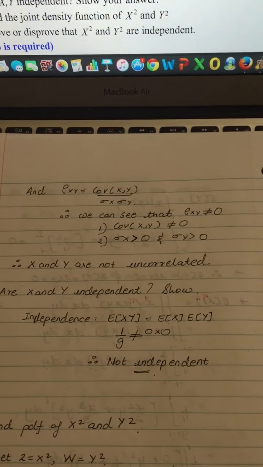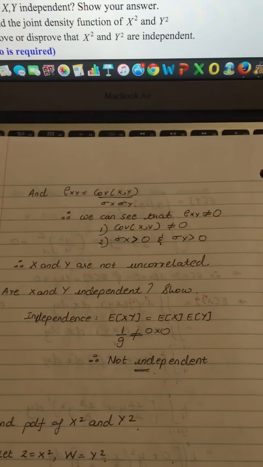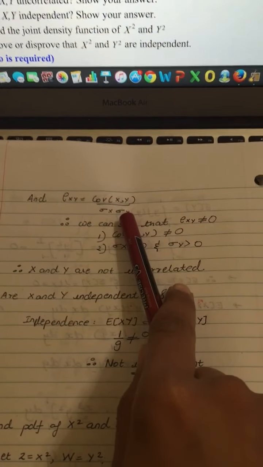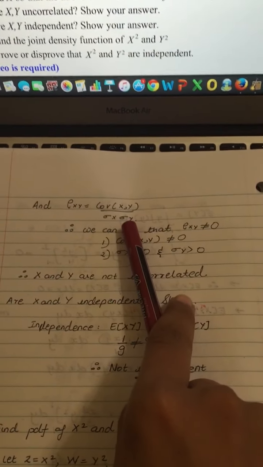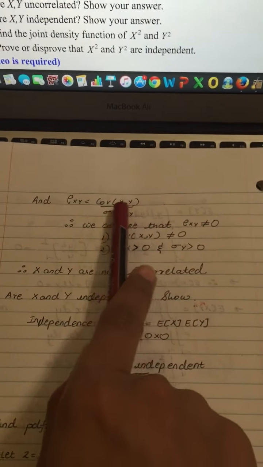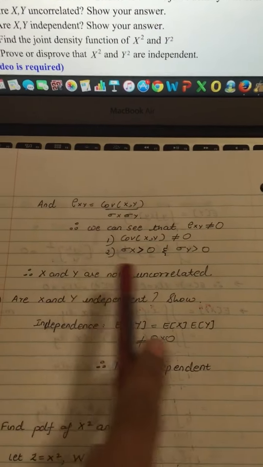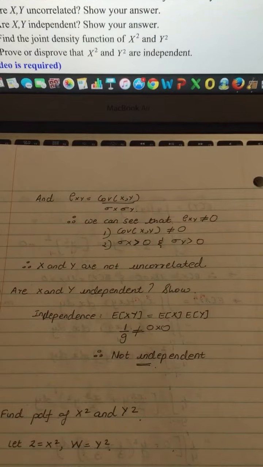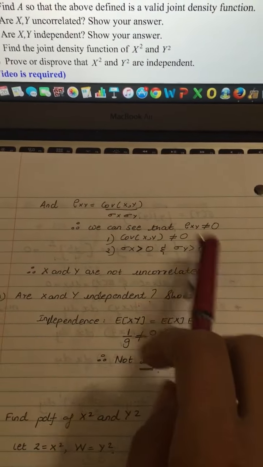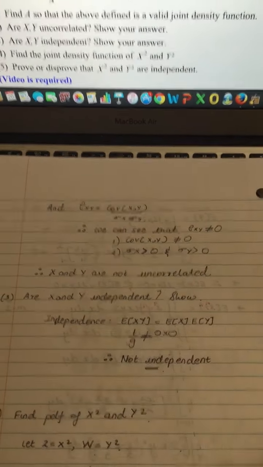So the correlation is equal to covariance divided by sigma x sigma y. And we know that sigma x and sigma y are values that are always greater than 0. So since covariance is not equal to 0 and the denominator is always greater than 0, we get rho of xy is not equal to 0, sorry. So we get rho xy is not equal to 0 since covariance is not equal to 0 and sigma x is greater than 0 and sigma y is greater than 0.